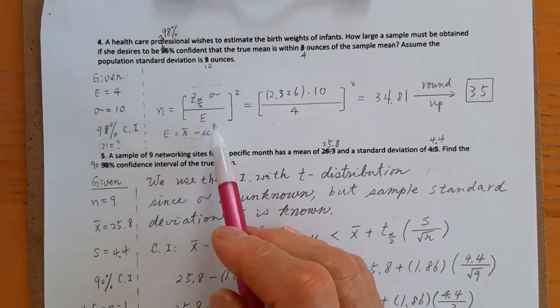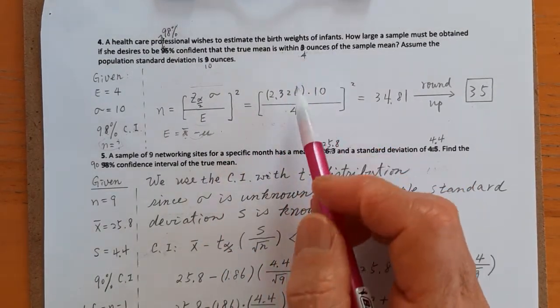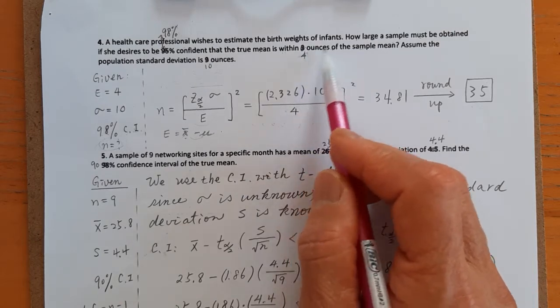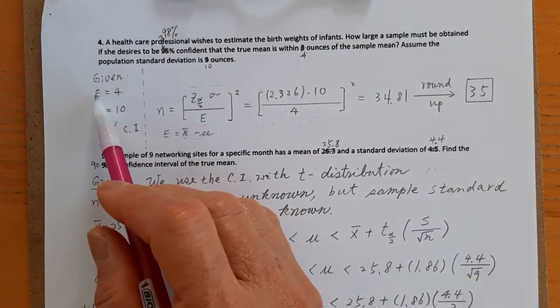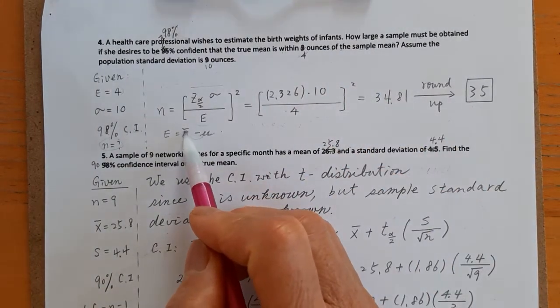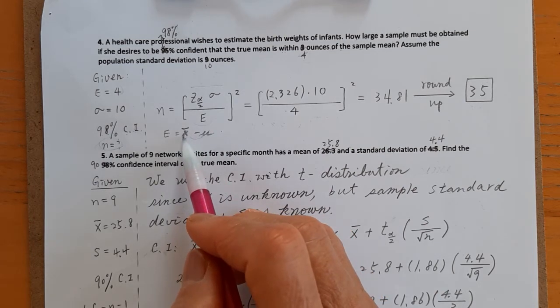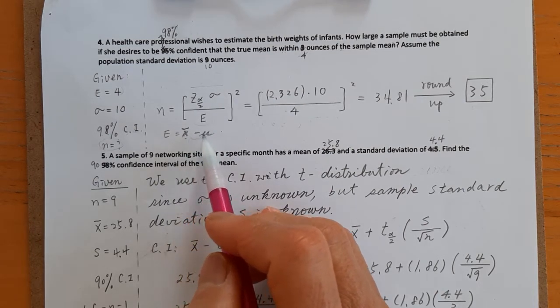The true mean, which is mu, the population mean, is within 4 ounces of the sample mean. Sample mean is X bar.